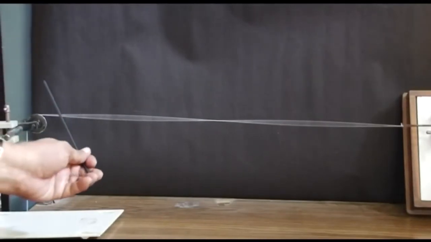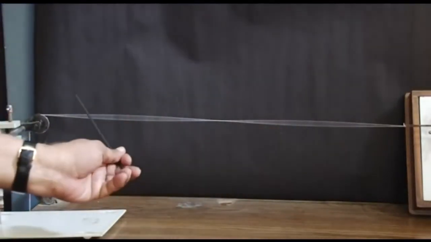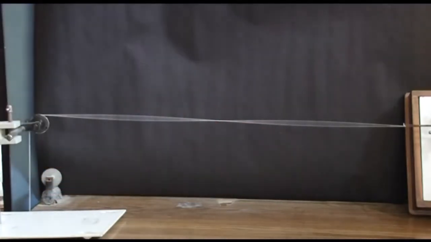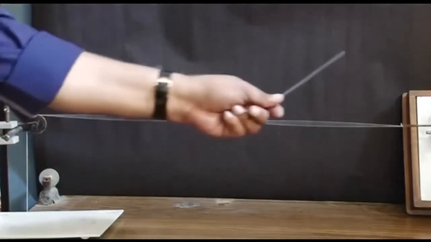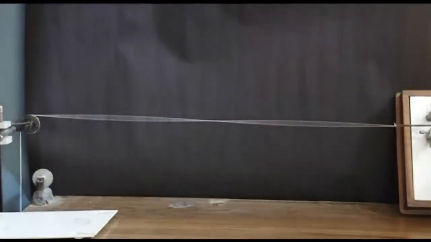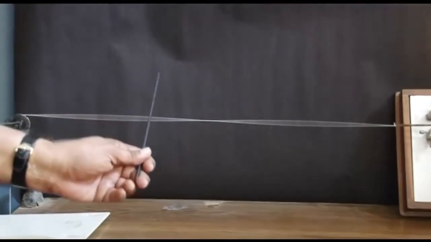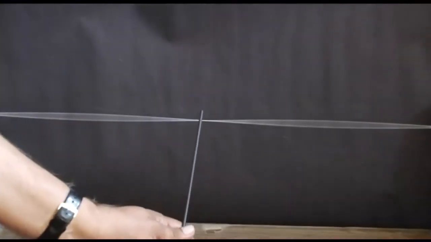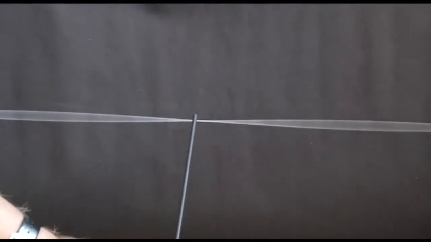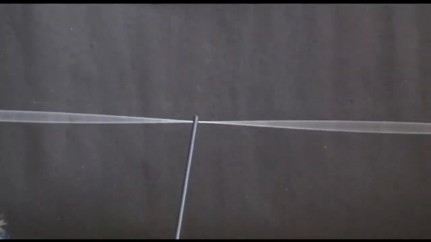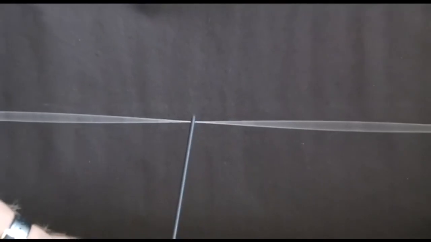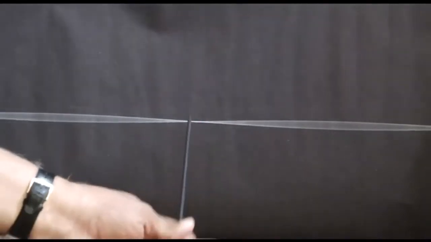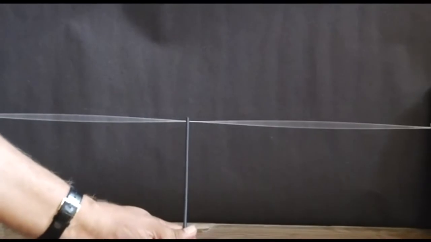Okay, so here you see another set of parameters. We have changed the tension by changing the weights on the pan hanging from the pulley. We have also changed this length a little bit, and you can see that now this point is not vibrating at all. This is a node here, no one is holding this point, no one has clamped this point, it is free to vibrate, but even then it does not vibrate.